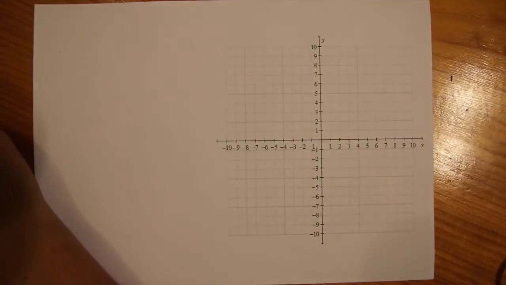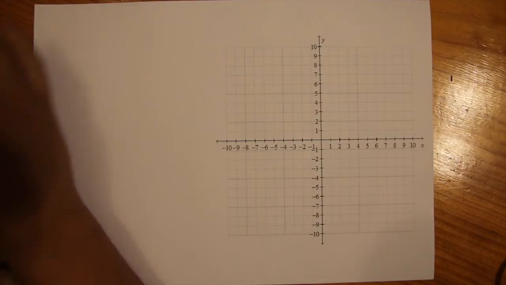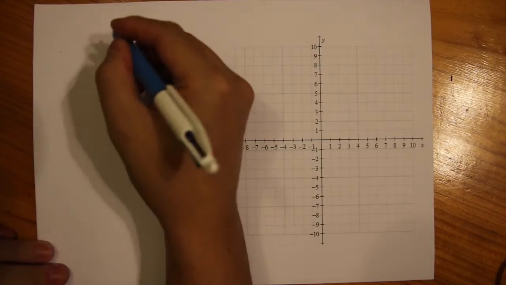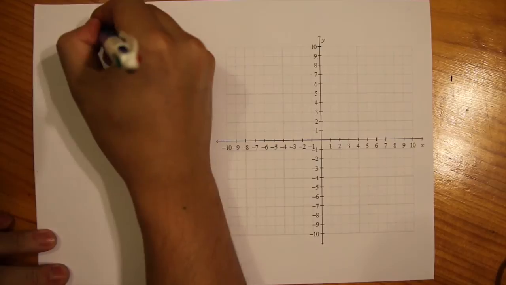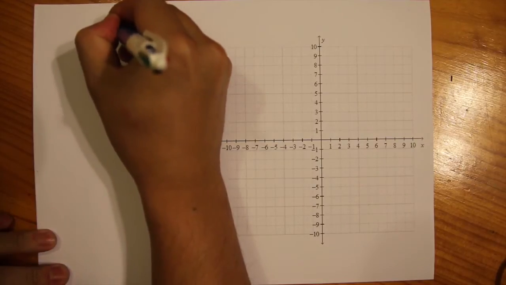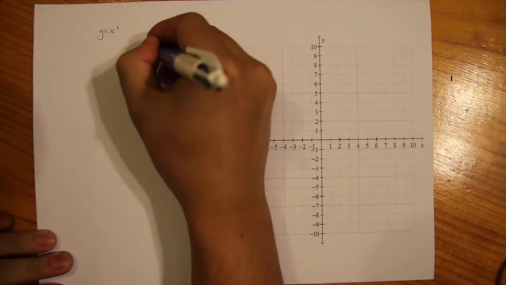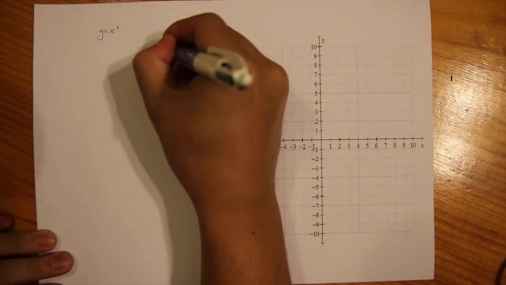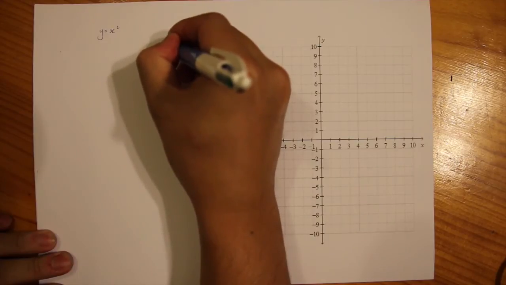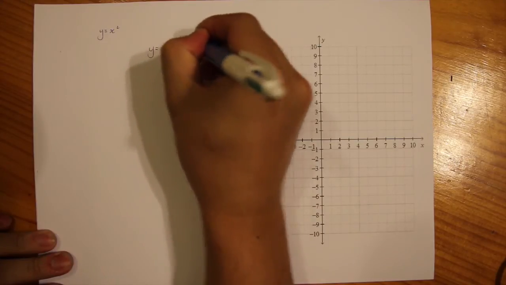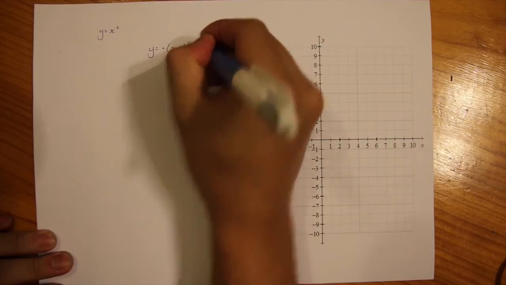Hi guys, in this video we're going to show you how to sketch parabolas with several techniques that has transformations. Remember, we're always wanting to refer to y equals x squared. I'm wanting to consider the example of y equals minus (x minus 3) squared plus 7.